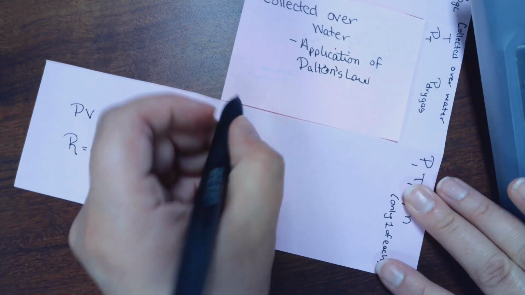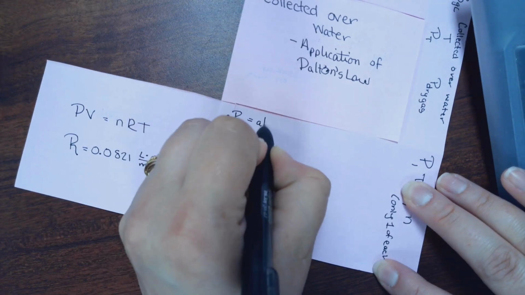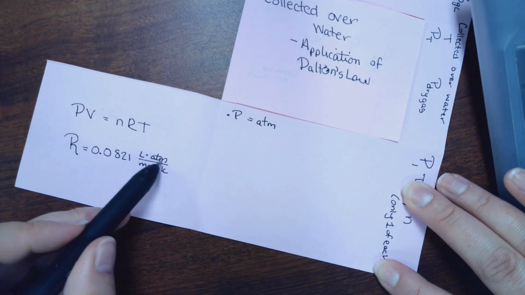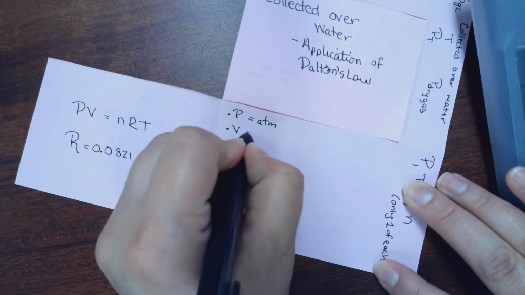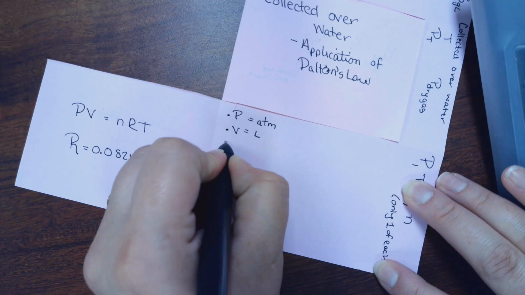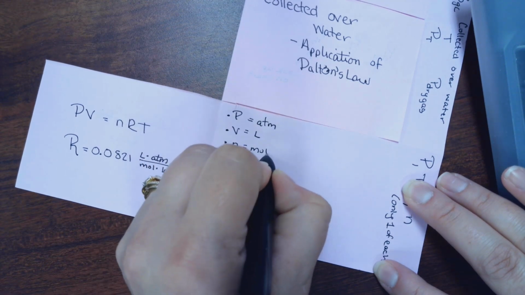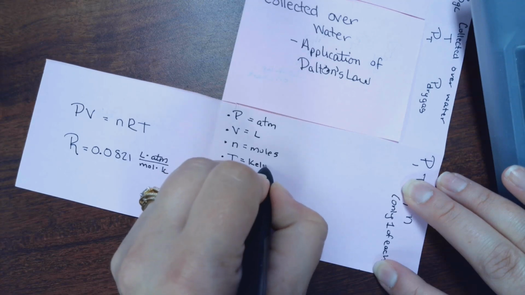Okay? Some key things with the ideal gas law. Pressure must be in atmospheres in this case because it has to cancel with the atmospheres in the R value. Same idea with volume. Volume has to be in liters because it needs to cancel with the liters in the ideal gas constant. And as always, n should be in moles and T should be in Kelvin.